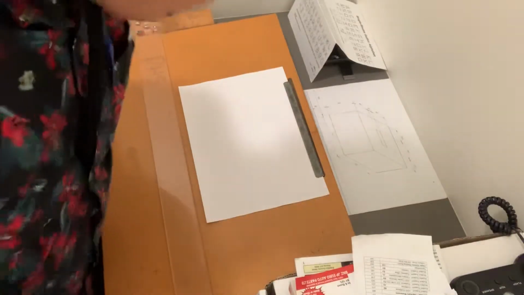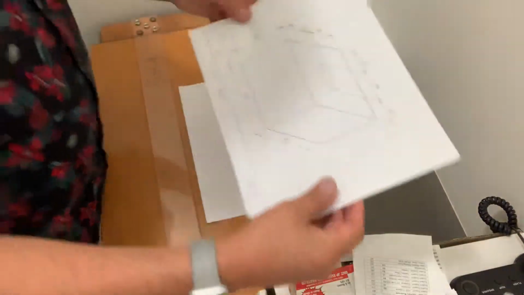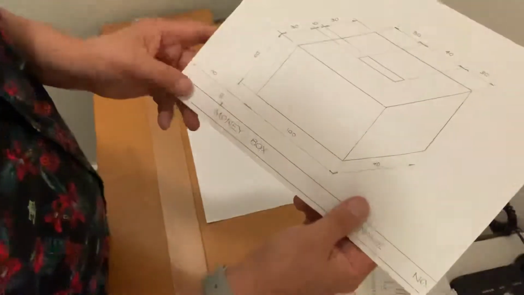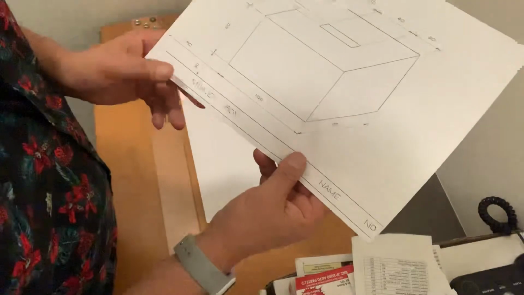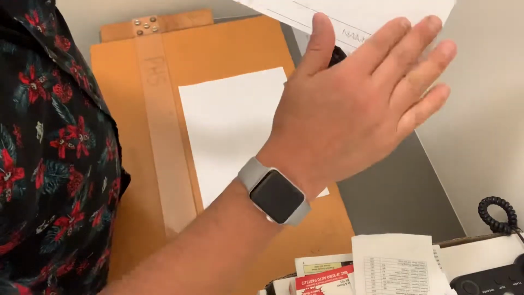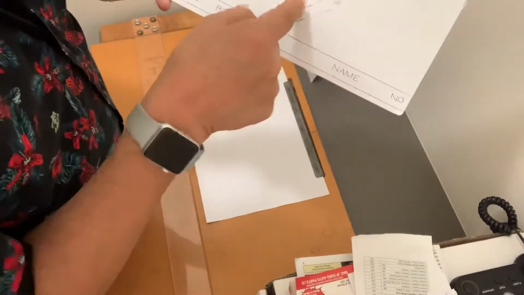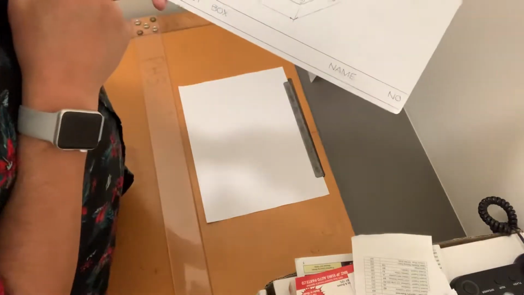Okay guys, what we're going to be doing here today is to draw this money box. We are going to be introducing the oblique drawing, which essentially means to have a horizontal base and then the side view will be inclined 45 degrees.